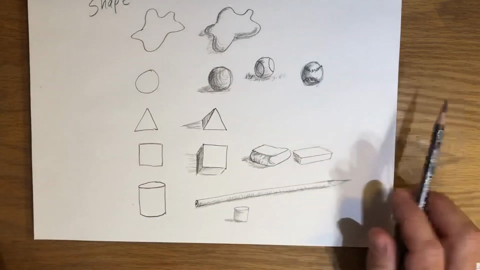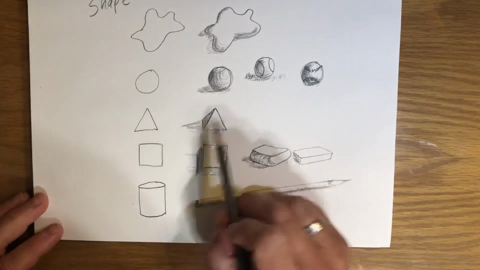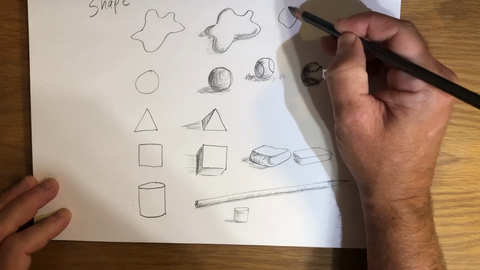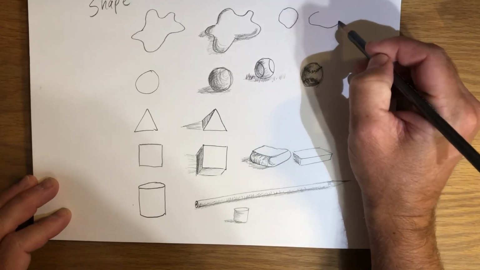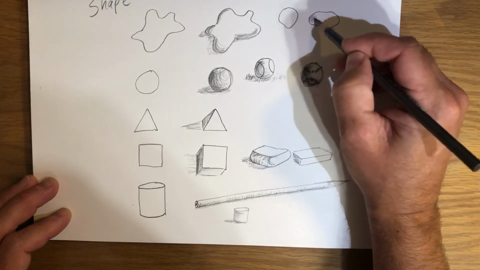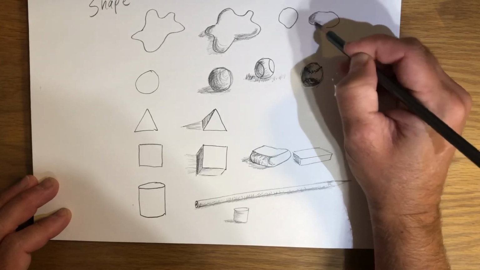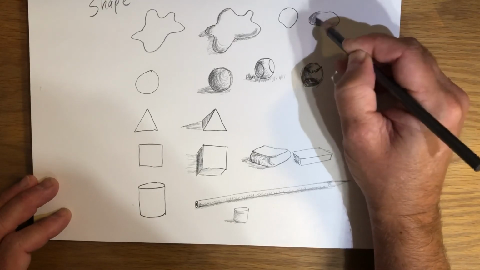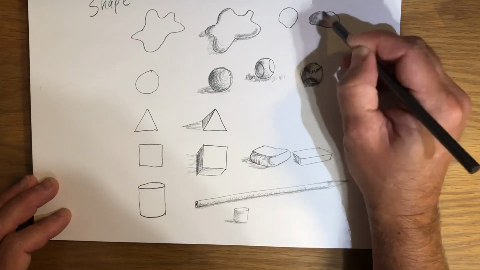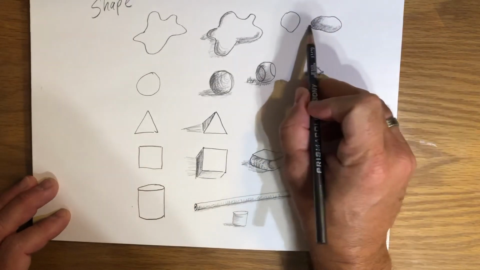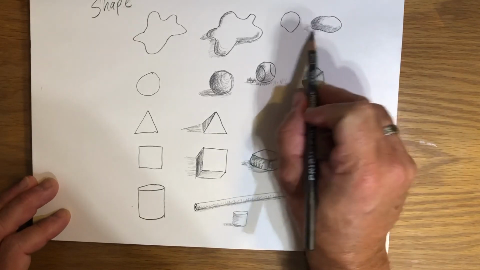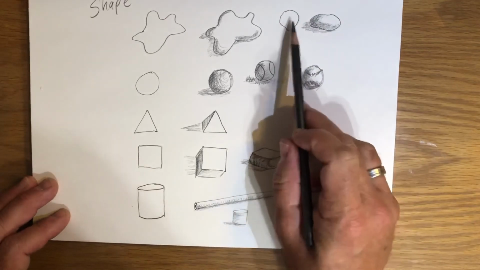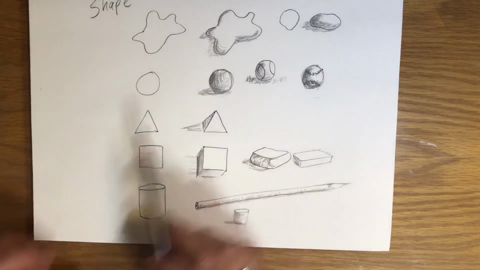Let's do another organic shape. Well, and let's also do the mountains again. Let's do an organic shape that's a little simpler. And let's give it some form. So this is going to end up being like a pebble or a rock, or chewing gum, or a potato. Kind of looks like a potato. Okay, shape, form, shape, form, shape, form.